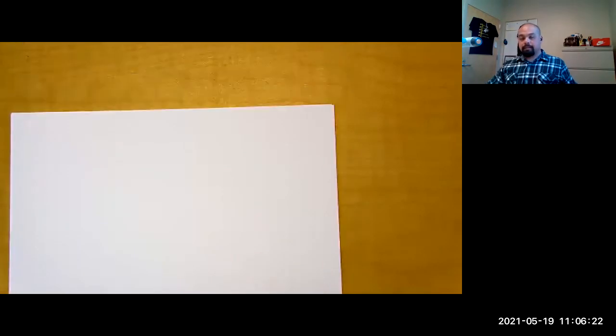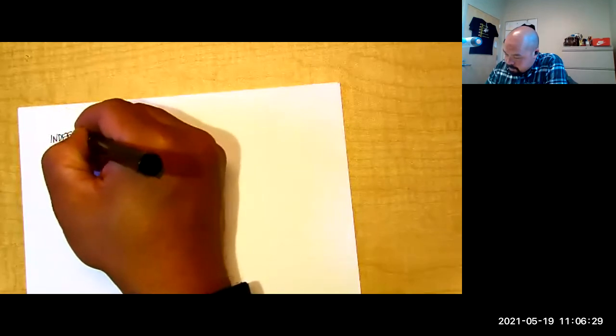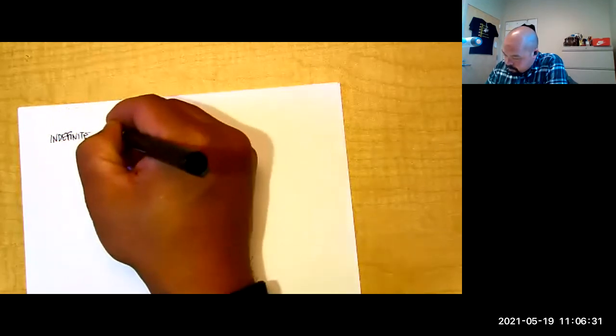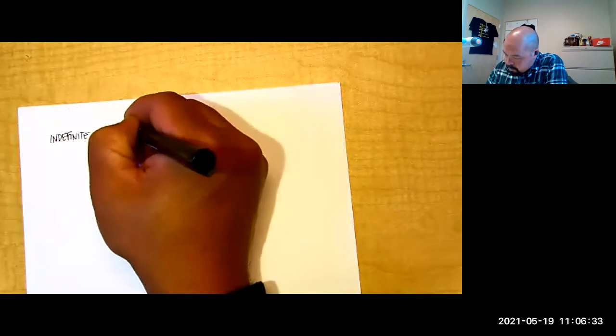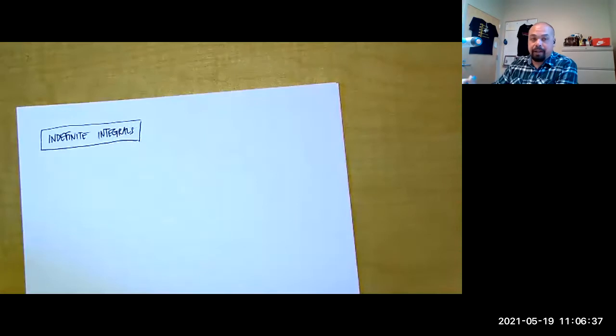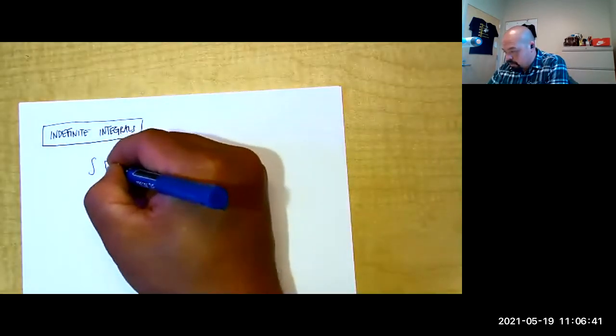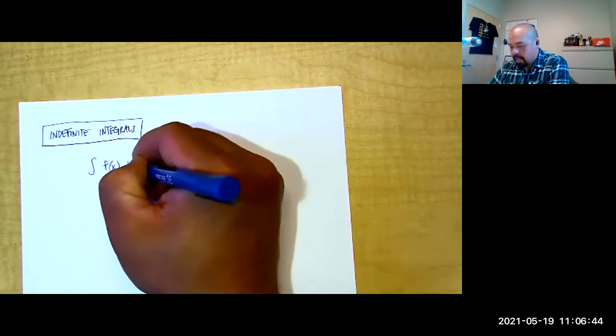So now let's start to introduce the next topic, all right? So now we're going to start to look at indefinite integrals. What these indefinite integrals look like, they're the integral of some function f of x dx.